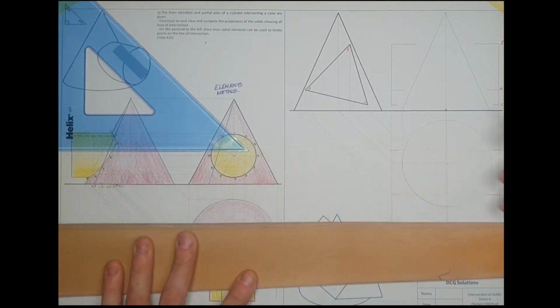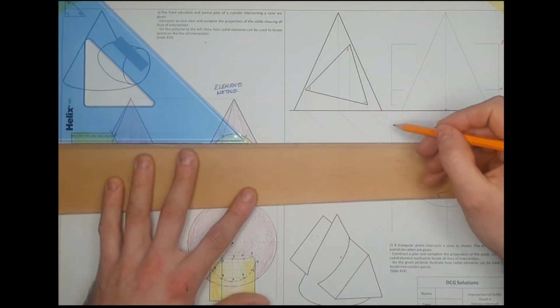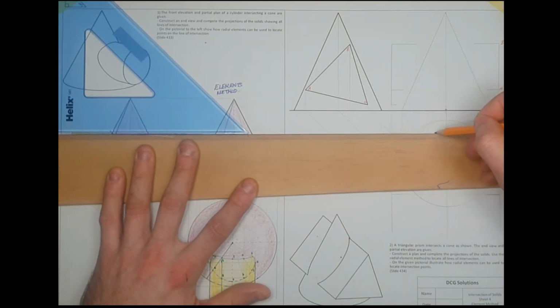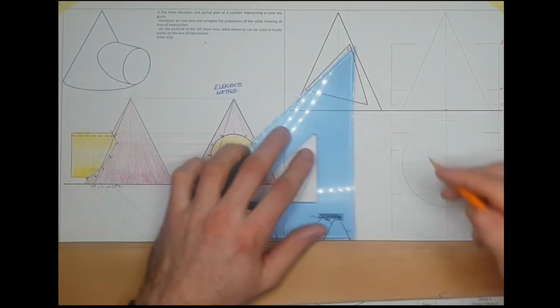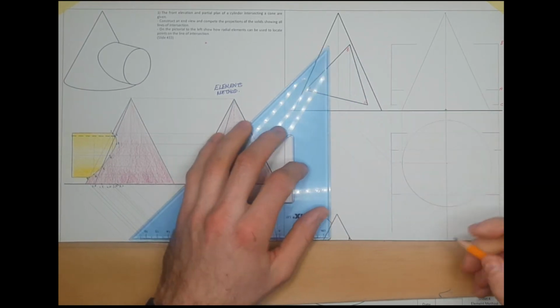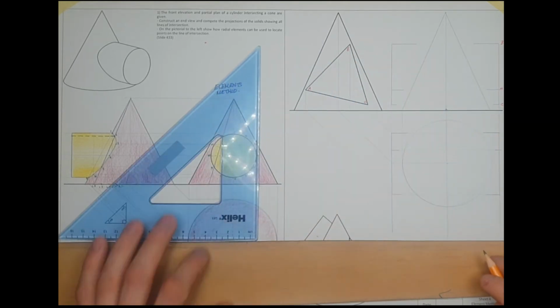I like to do something like this because it just shows me on the plan the prominence of the points, the fact that they will actually be visible, and I can differentiate between what will and will not be hidden. In this case here, all 3 will be visible and solid. That much gets me started anyway.